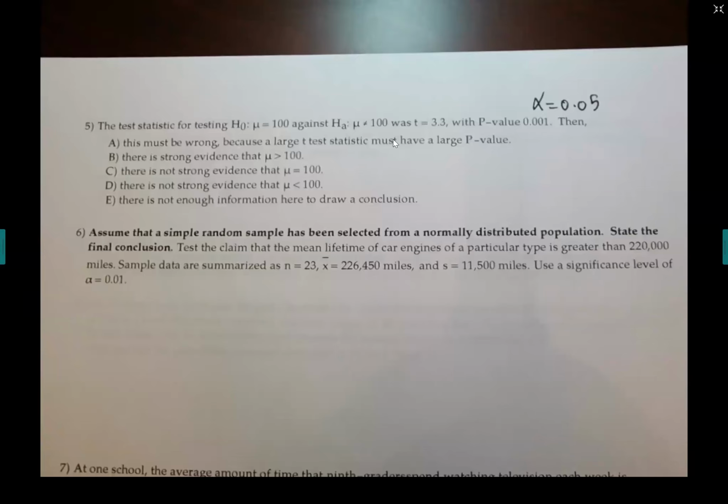So which one, you guys would agree with what the p-value is. Okay, let's see if it is C. Yeah, we reject H0. That means we don't have enough evidence that actually mu equals 100.